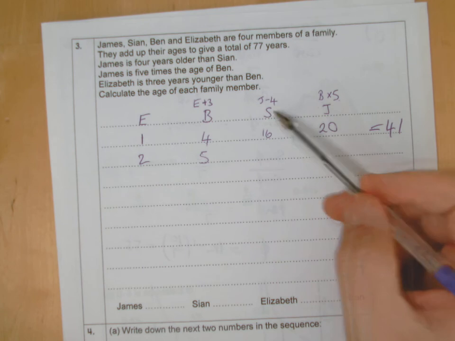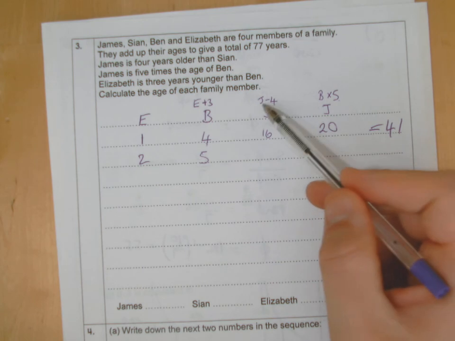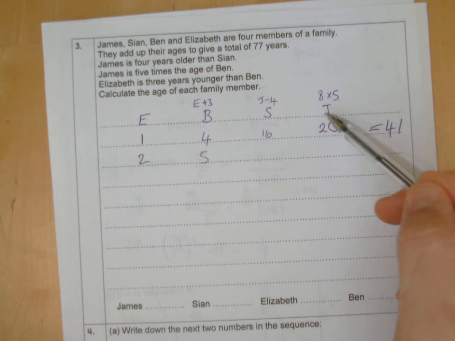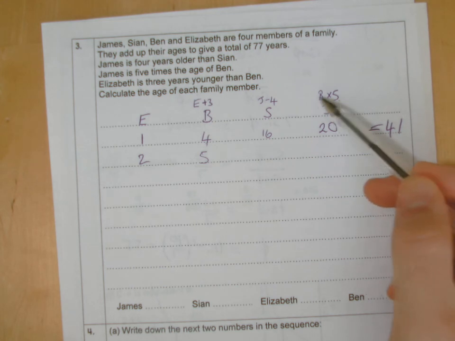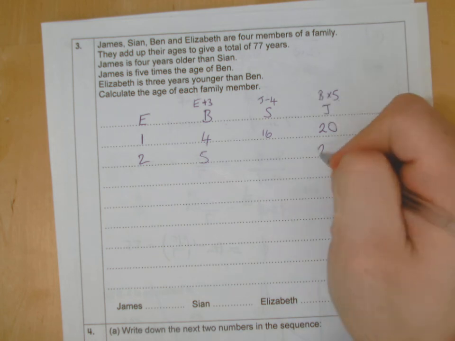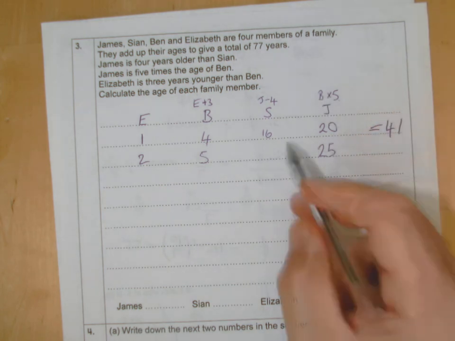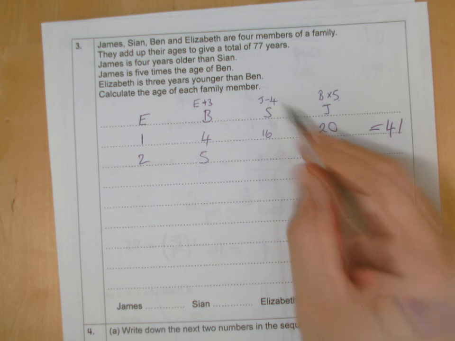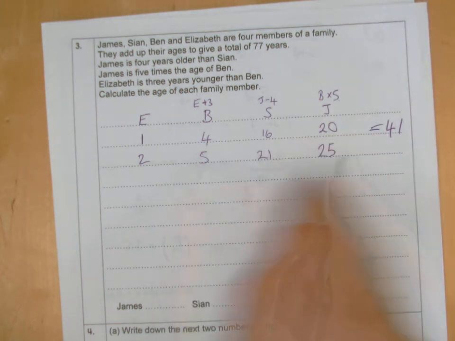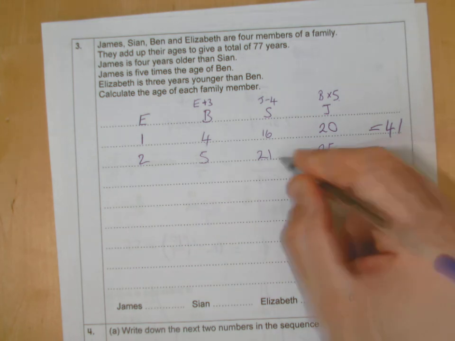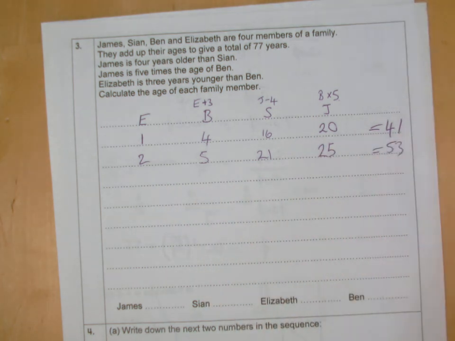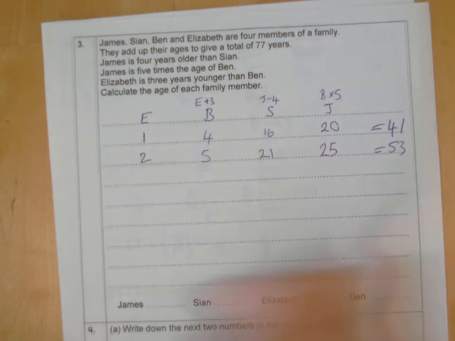Now, Sean is 4 years younger than James, but we need to work out what James is first. James is 5 times the age of Ben. So Ben is 5, James will be 5 times that, which is 25. And then Sean is 4 years younger than James. That will be 21. So we add these up. That comes to 7, 28, 53. So we're still not quite there.